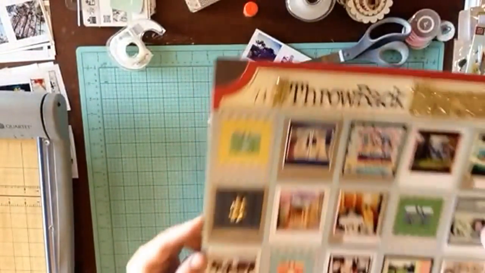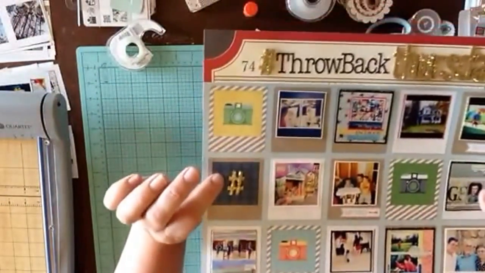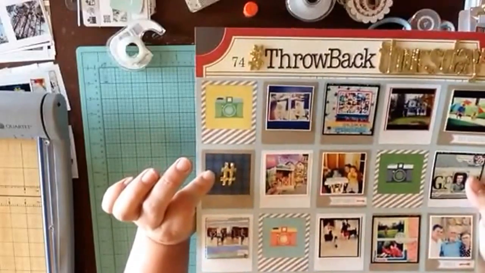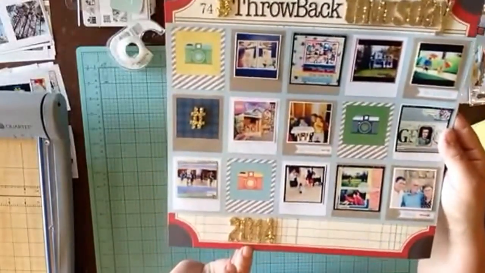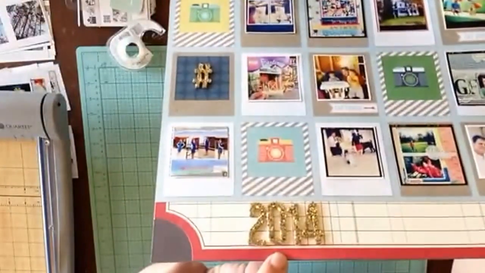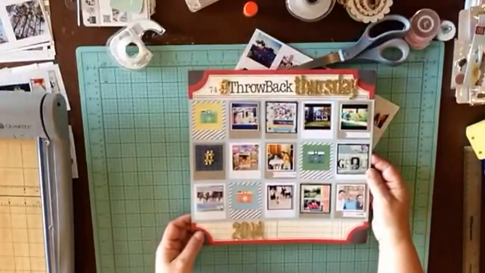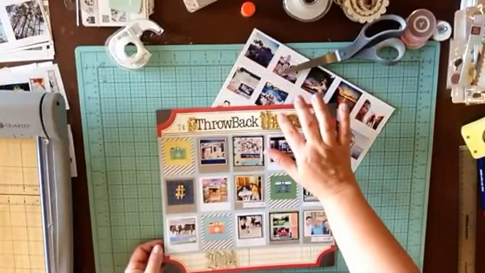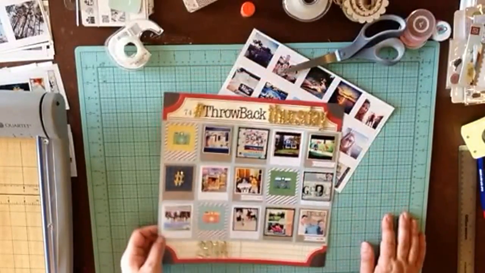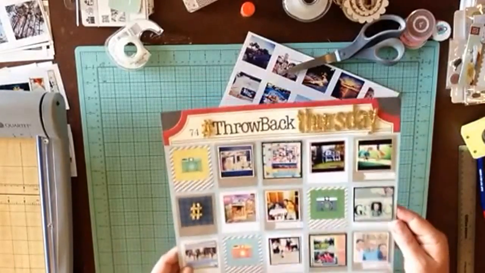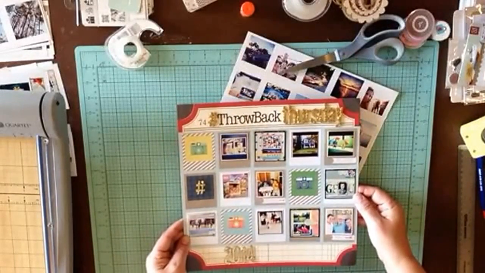And so I've got the hashtag as an embellishment in one of these polaroids, and then also I thought I would include the year 2014, because 2014 is when I started doing Throwback Thursday. So I really am loving this layout.